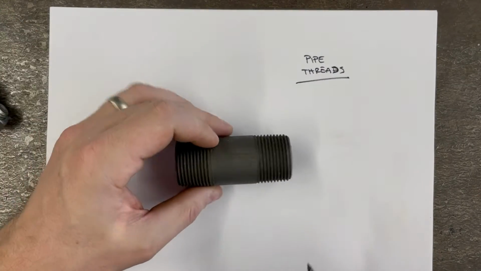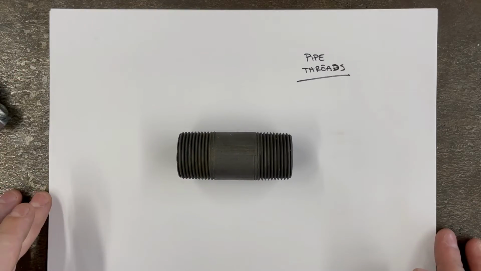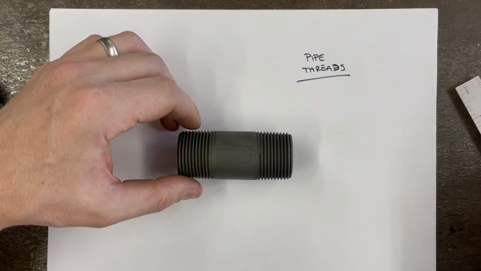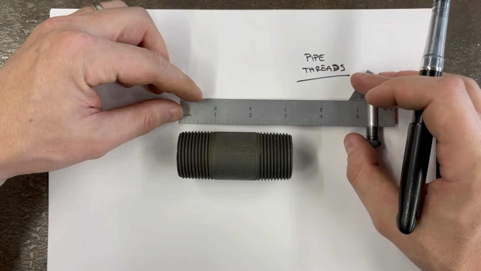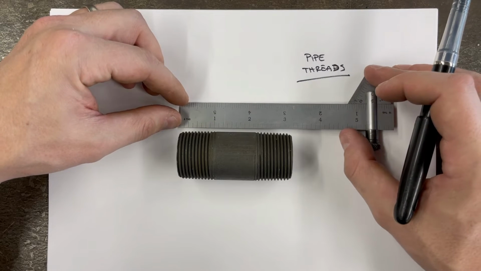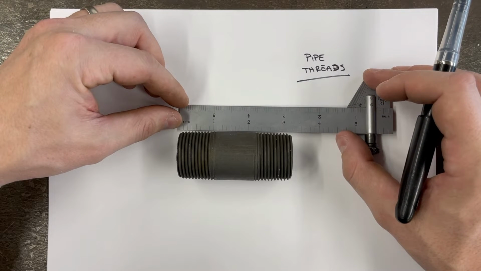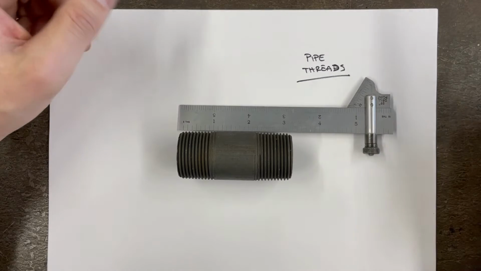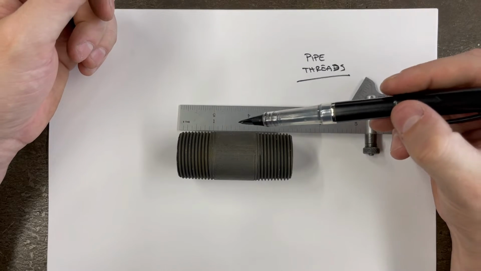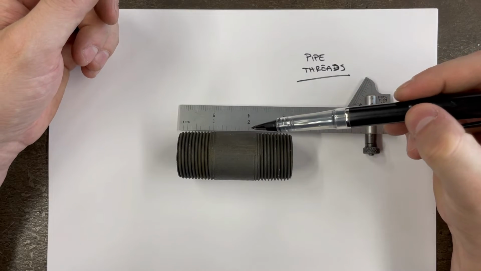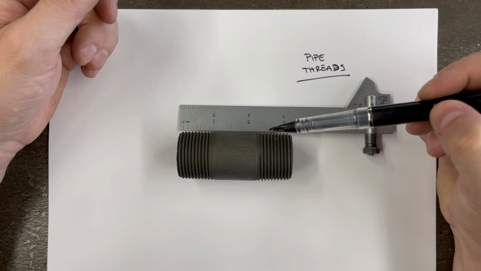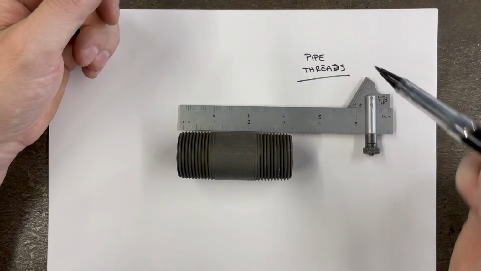All right, let's look at pipe threads. Pipe threads have a different function than a standard bolt. They are designed to seal between the internal and external. Now when I put my ruler across here, you can see that if the pipe sidewall is coming straight in line with the edge of the ruler, the threads are actually tapered.